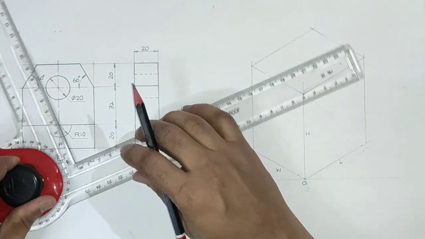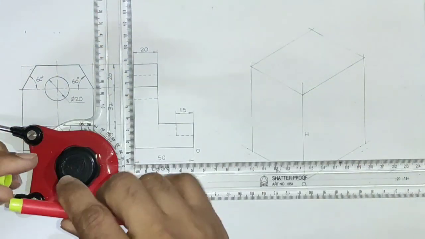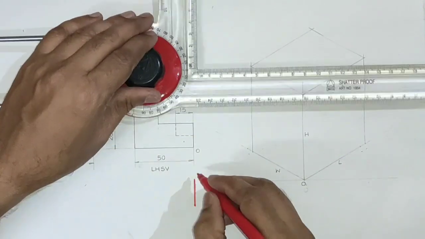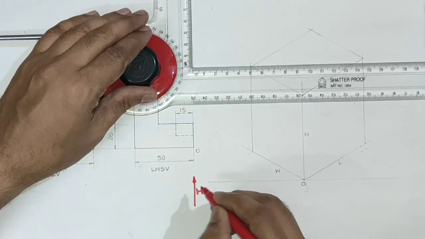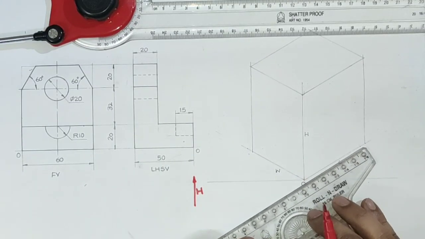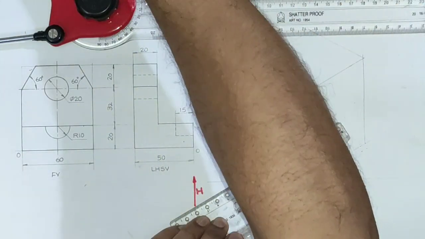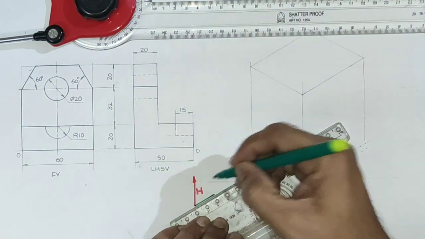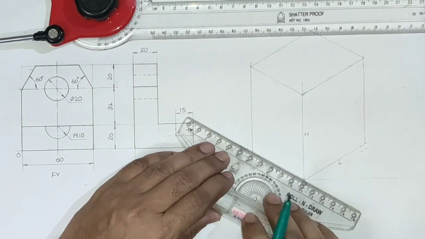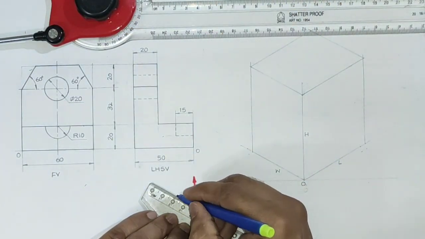Let us fix the directions for our convenience. This is the height direction. This is length direction. This is width direction.